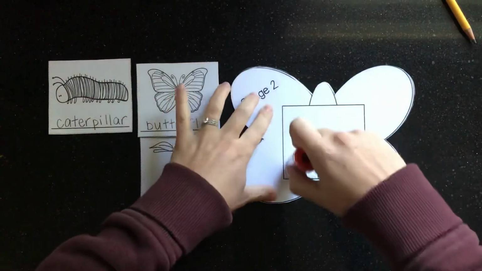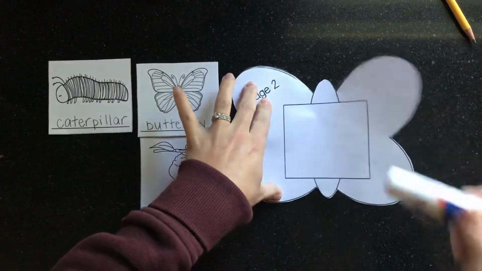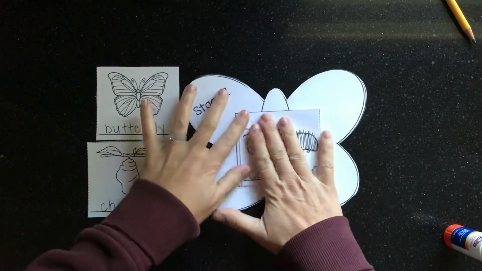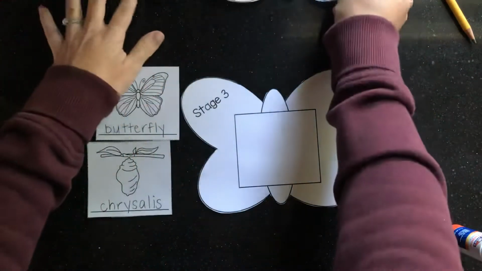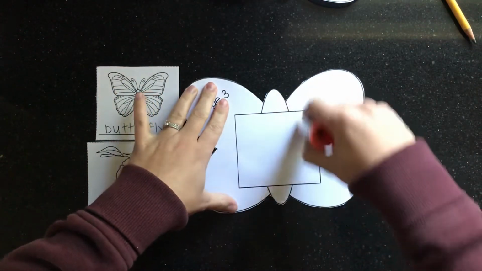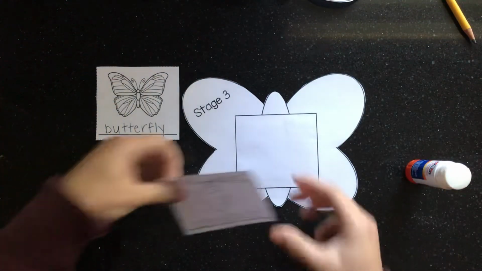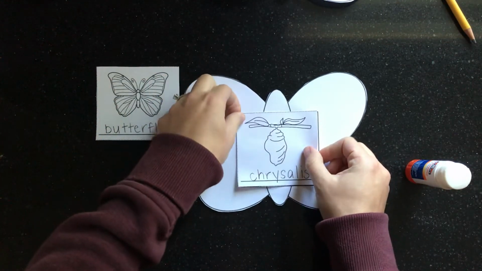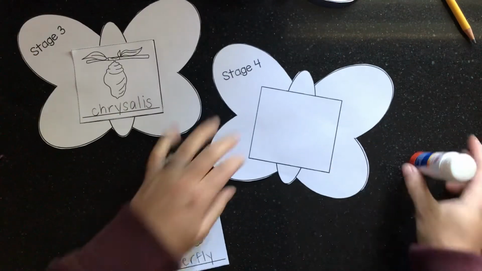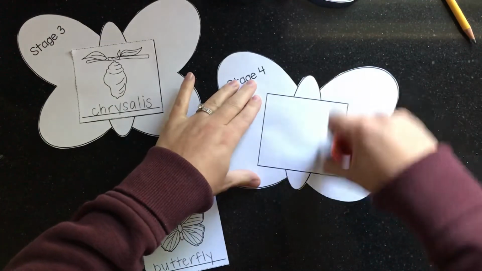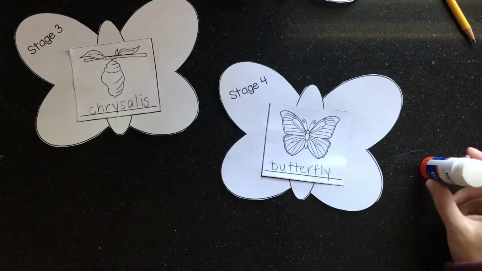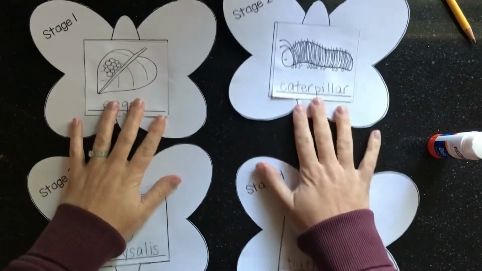Then stage 2, what does an egg hatch into? A caterpillar, right? Put that in the second box. Okay, and again, you can do this with me and pause along the way, or you can just watch it all the way through and then do it yourself later. Okay, stage 3 would be that chrysalis that it spins and hangs from, and as it hangs out in that chrysalis, it finally becomes a butterfly, right? So again, I'm doing this super quick because I don't want my video to be too long, but you take your time, okay? Make sure you do a nice job.